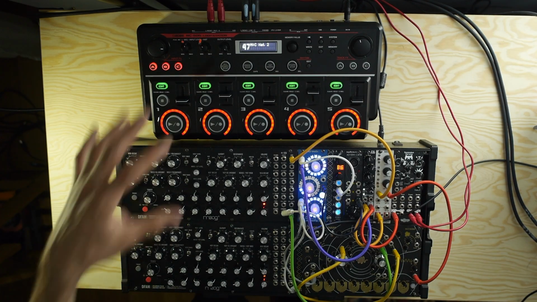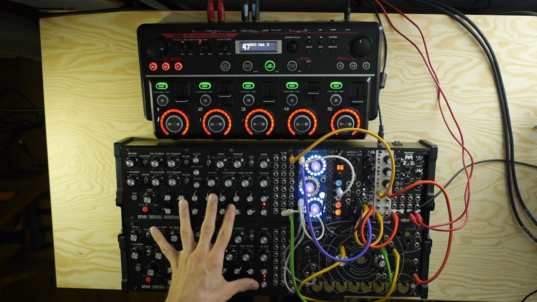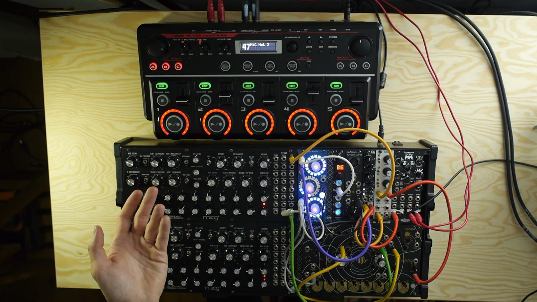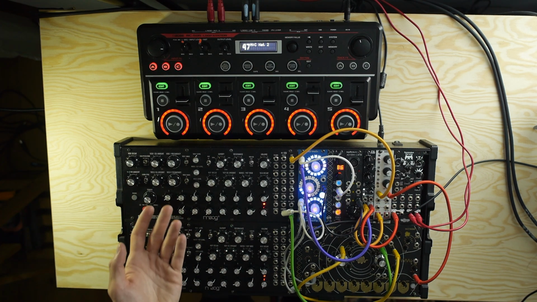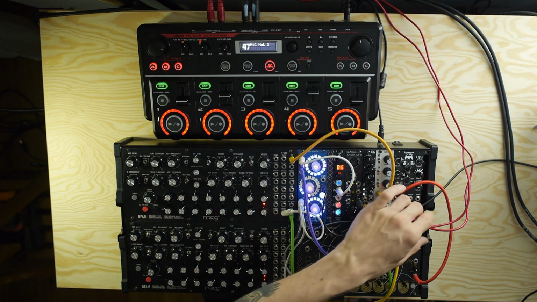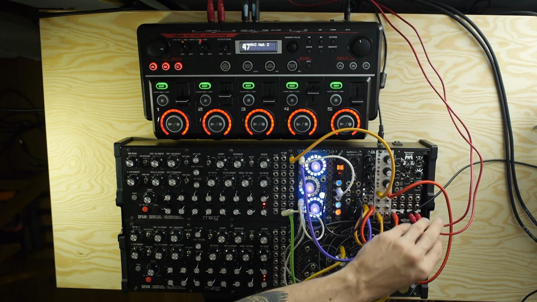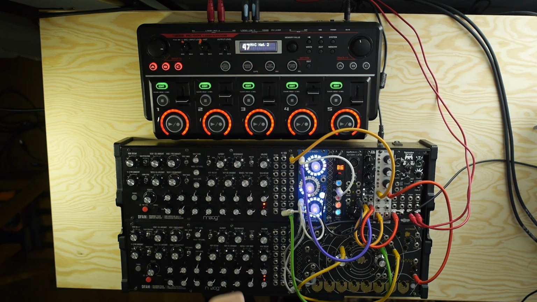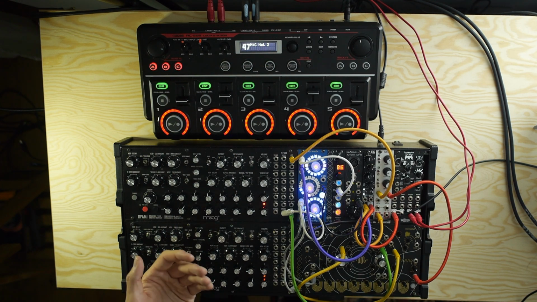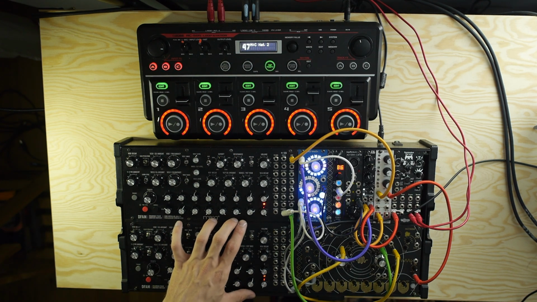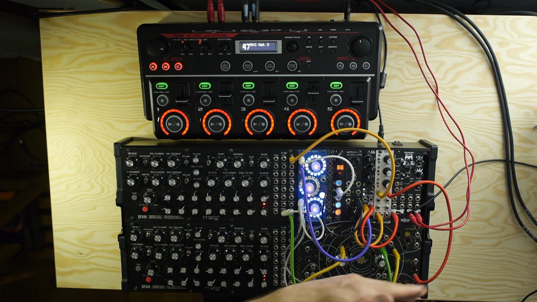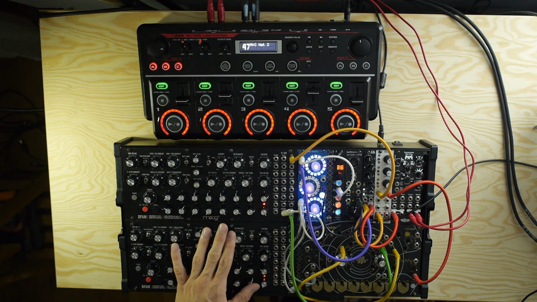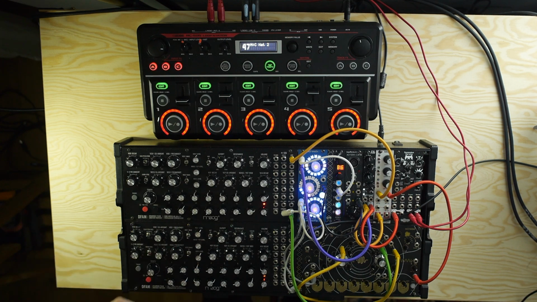Before we sync the looper with the modular, the most important thing, of course, is to connect the sound. So the modular goes from here into the looper. And it's important to say that the kick goes separate to my mixer. So just into the mixer without any effect.